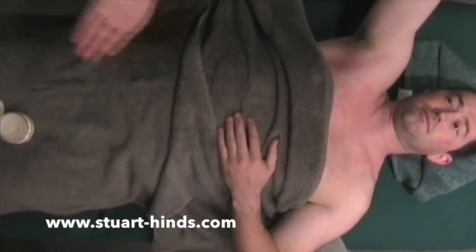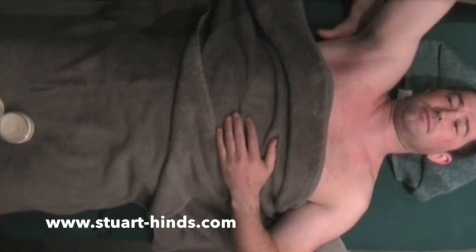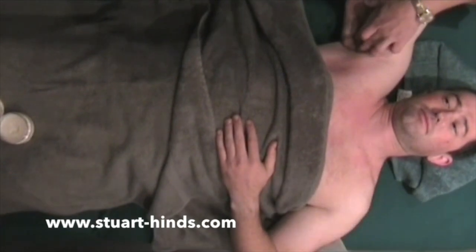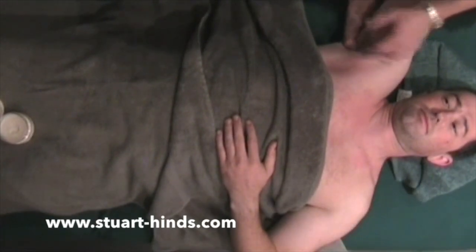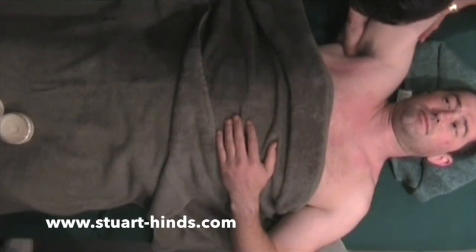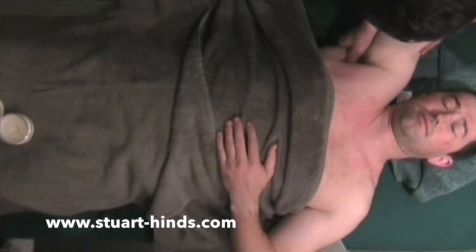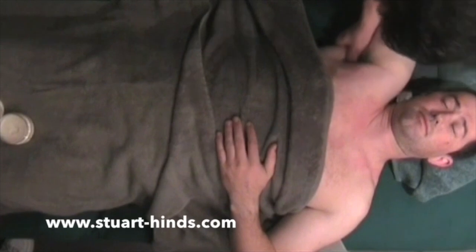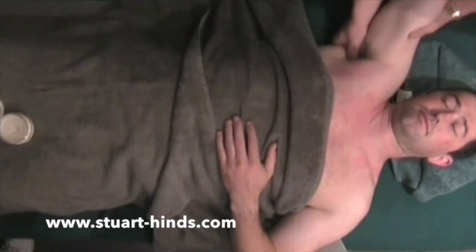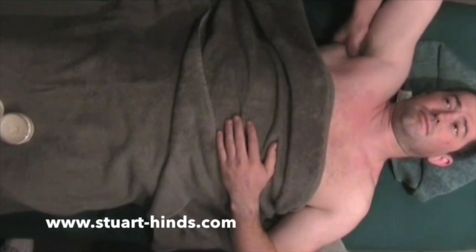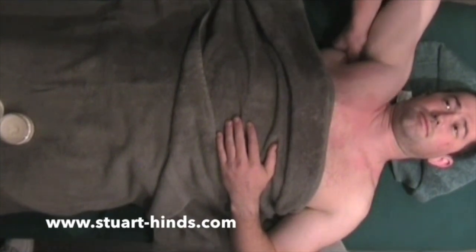Now, the thumb is going to go underneath the scapula, and we're going to go towards the axilla, but we don't go into the axilla. We're going to wrap around the posterior fascia of the scap, which is the posterior axillary fold, correct? So we just roll in until we feel resistance.